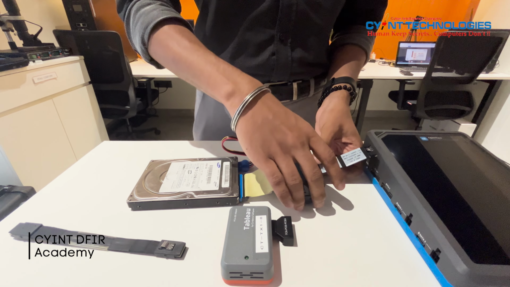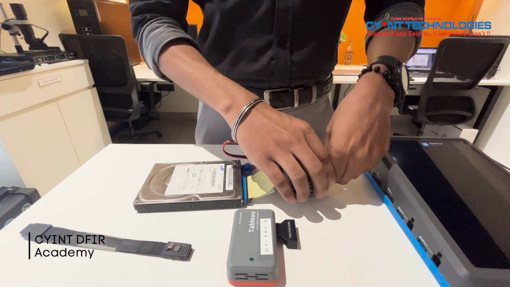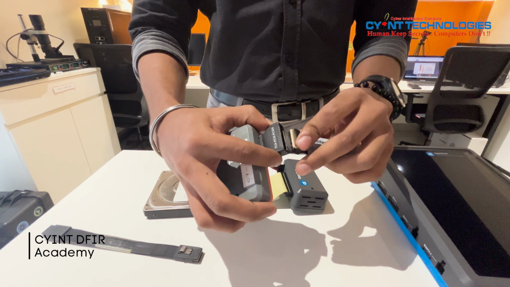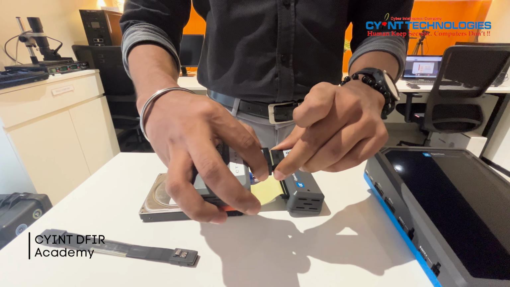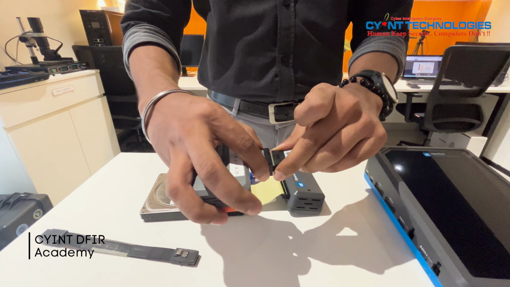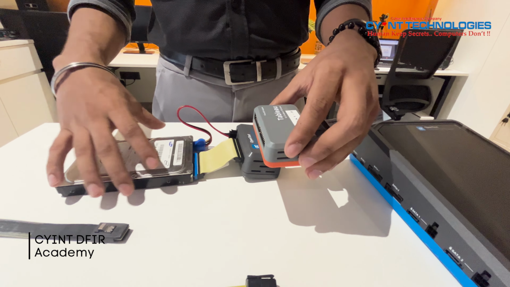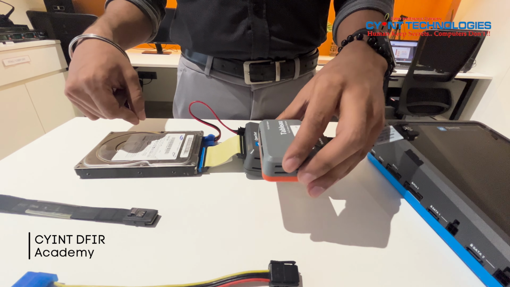And the other end will connect with the TX2's PCIe cable. Okay, and this end will come to the TX2 end, and on the other end you can again connect the IDE cable to the drive.